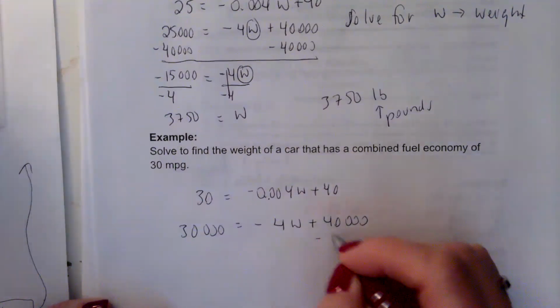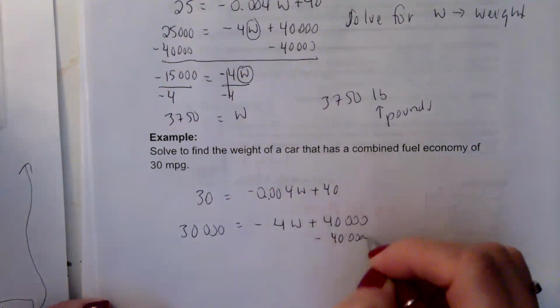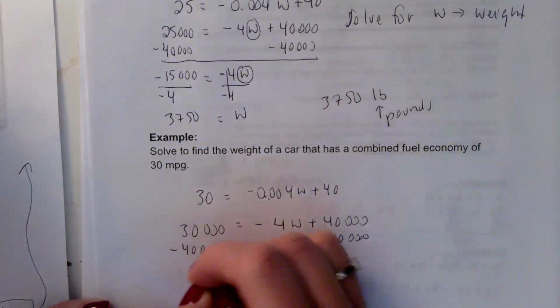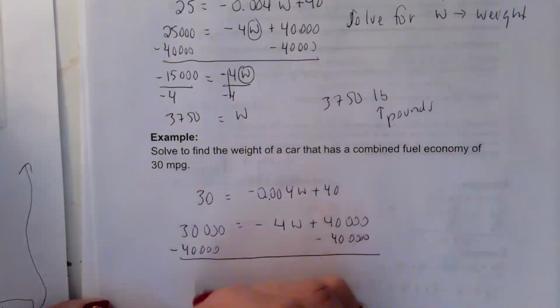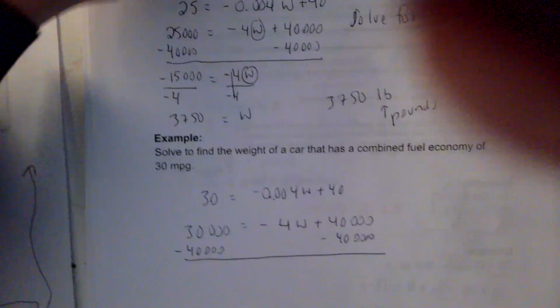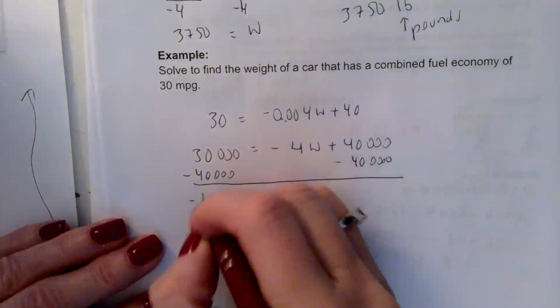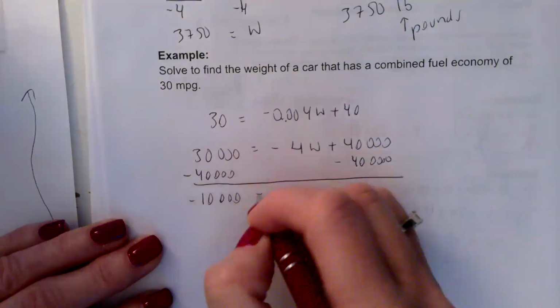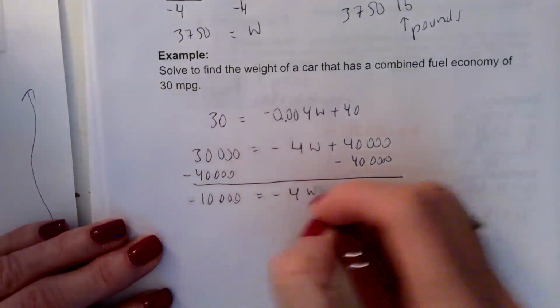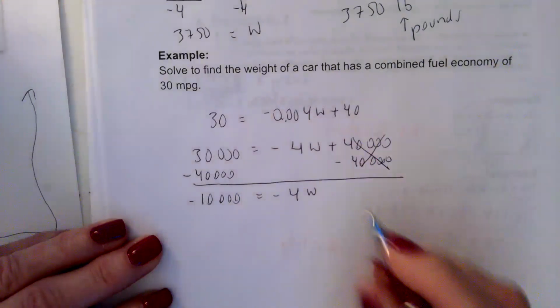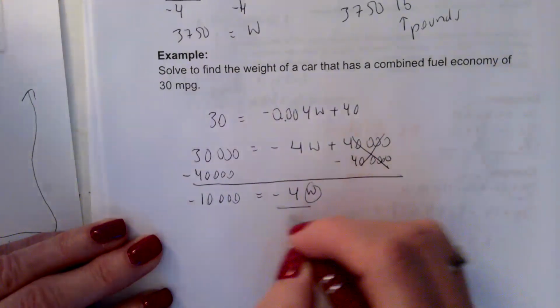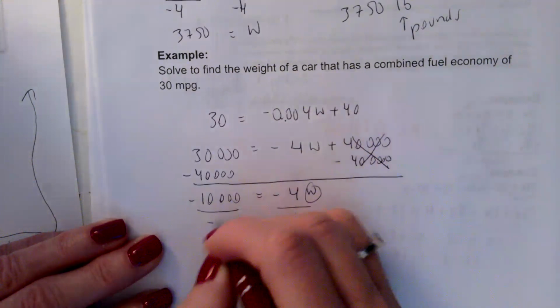So we're going to subtract our 40,000 again. And our result is negative 10,000 equals negative 4W. And then to solve for W, we have to divide by negative 4 again.